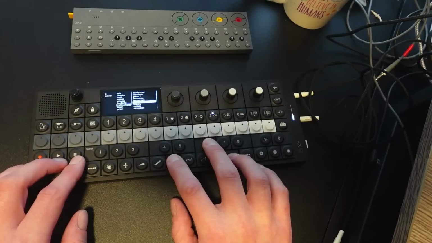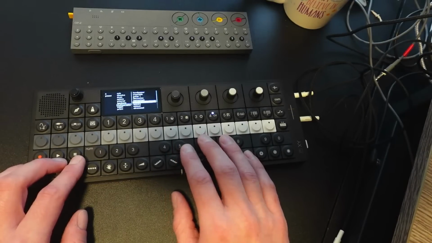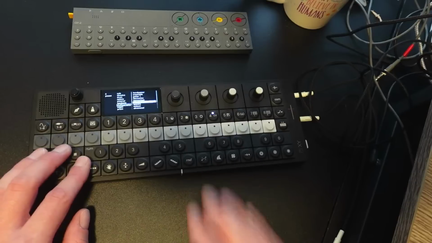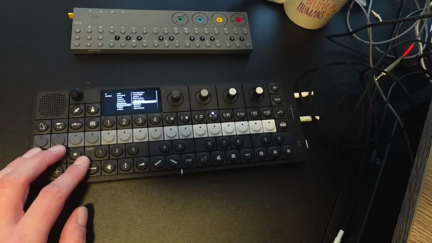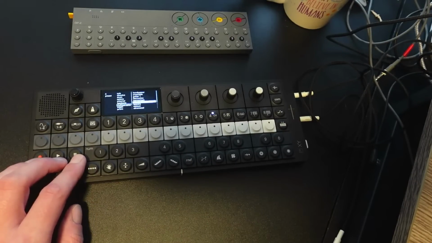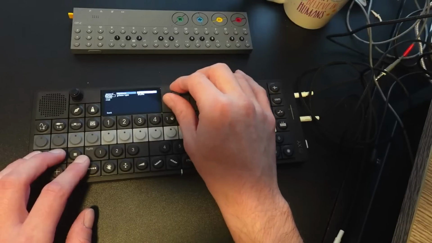Let's see. Is Master Tune in Hertz available under config settings? Oh wait, give me a sec. I don't know if I missed any more questions, sorry. But yeah, I'll answer: is Master Tune in Hertz available under the config settings? I think so. Let's see.